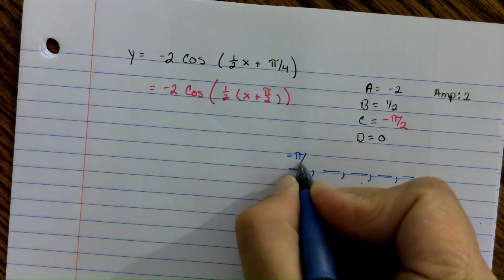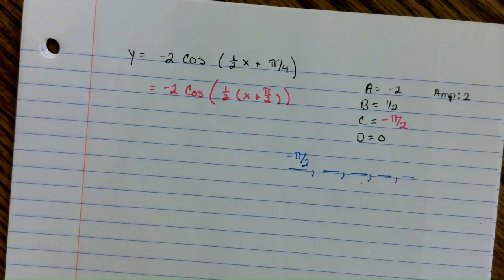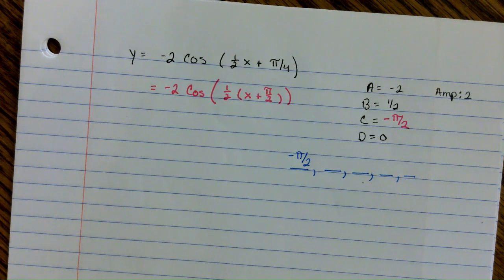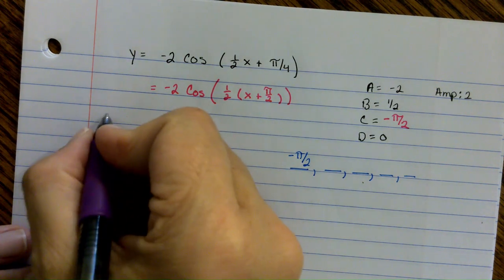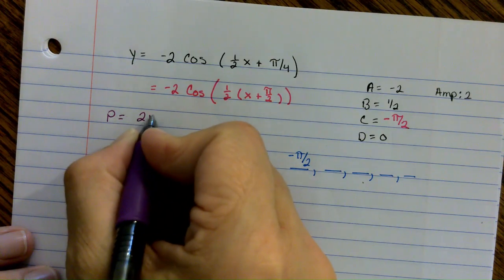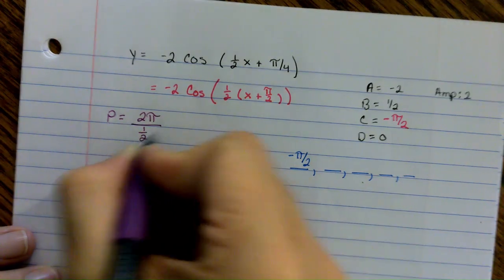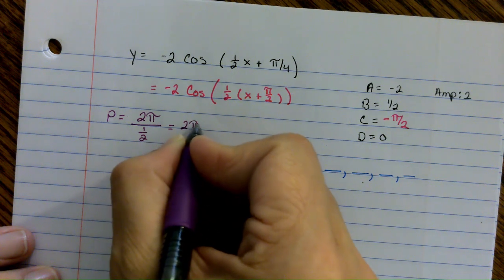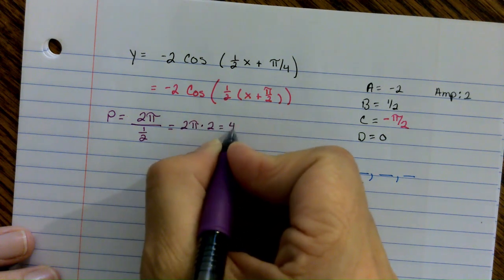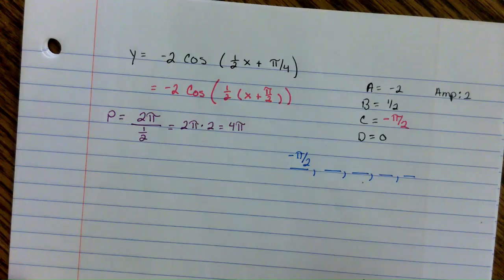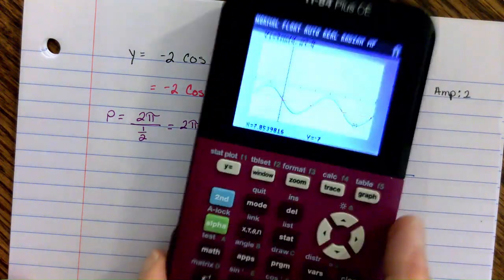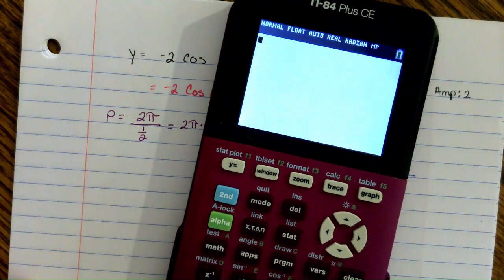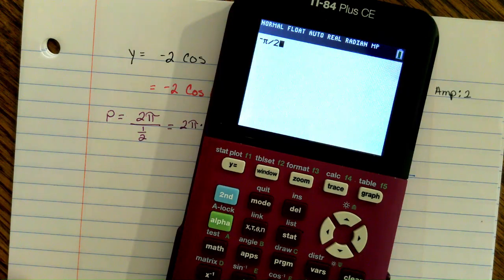Left pi over 2. That's our first key value. Period equals 2 pi divided by 1/2, which is 2 pi times 2, which is 4 pi. So I could come in here and go negative pi over 2 plus 4 pi.